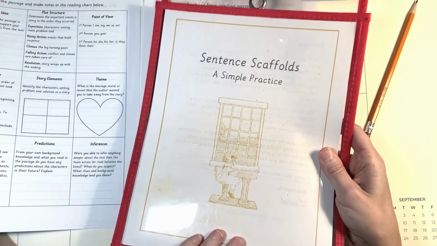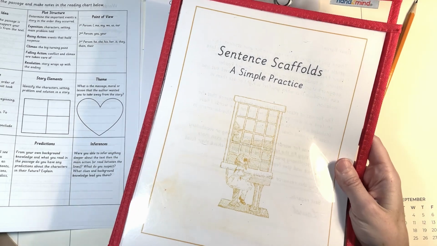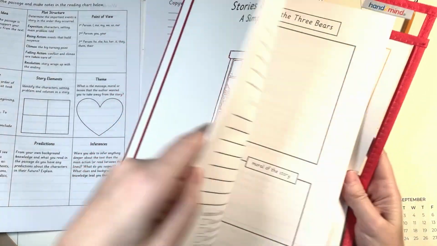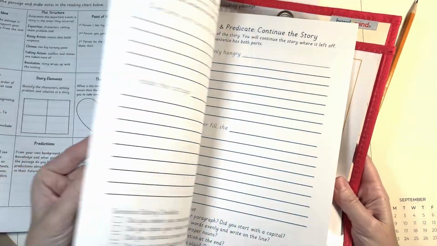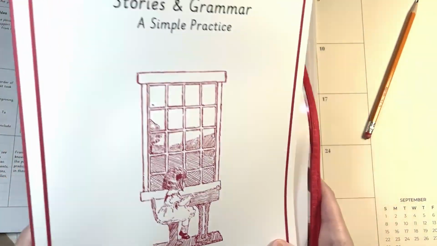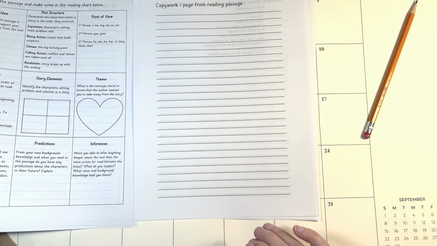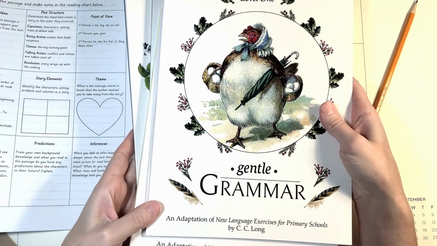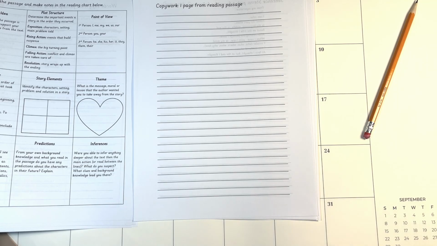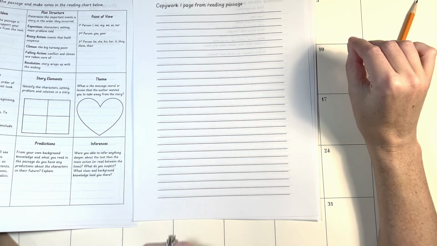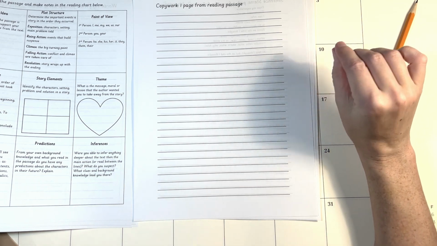Though I also think this is a great day to do my sentence scaffolds, or I also have stories and grammar if you feel like they're ready for that. So I think that you could do a lot of other things with your McGuffey reader if you don't want them just doing copy work. I also love the Gentle Grammar series, and those are great if you don't feel like you have the energy to teach something like paragraph writing or sentence writing yourself.